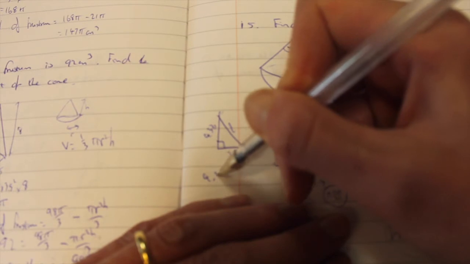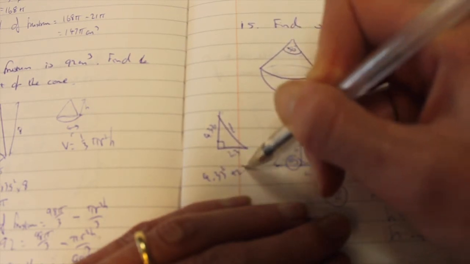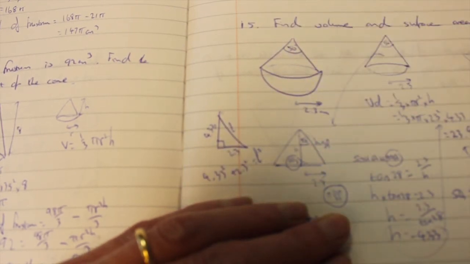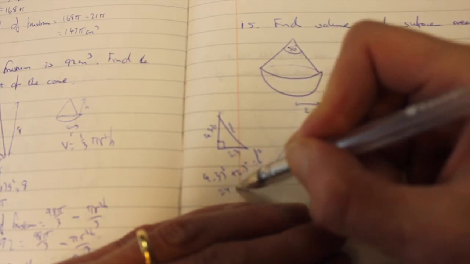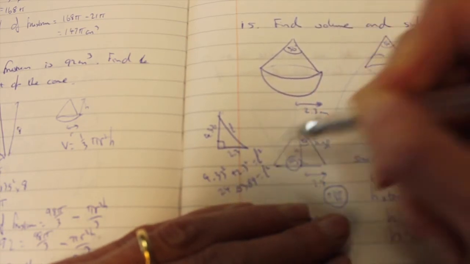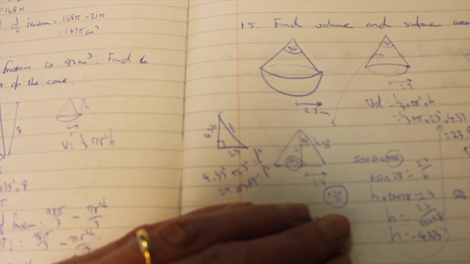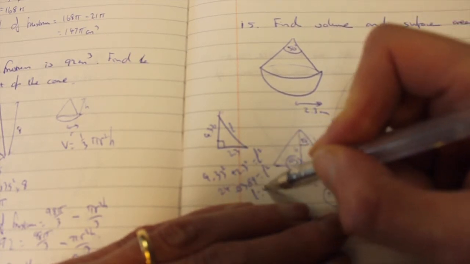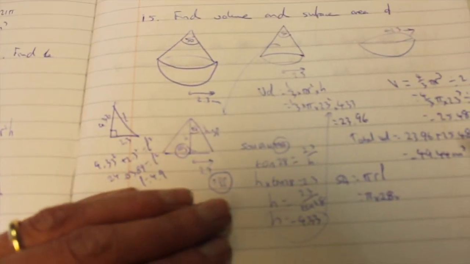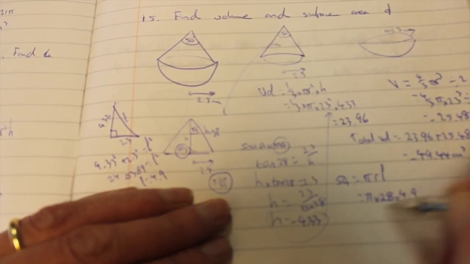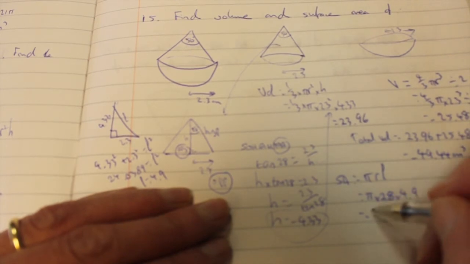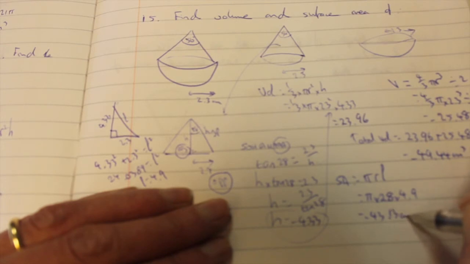So add the two at the right angles squared equals the other side squared. So 4.33 squared add 2.3 squared equals 24.0389. So square root that gives me a length of 4.9. So my slant edge is 4.9. So back to my formula here, pi times 2.3 times 4.9, gives me an answer of 43.13 centimetres squared.